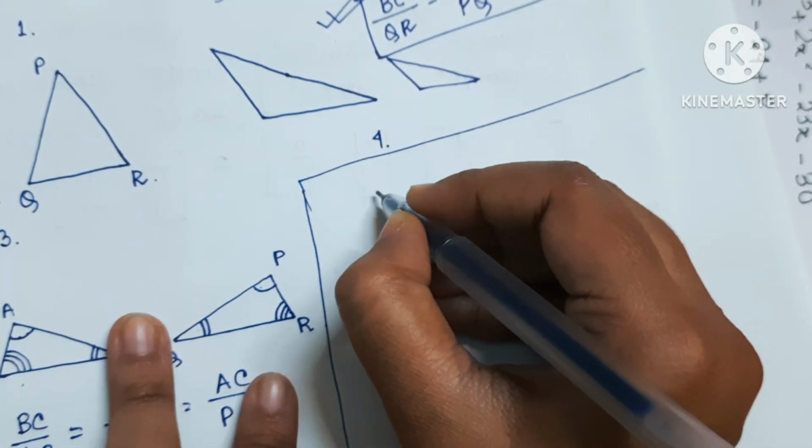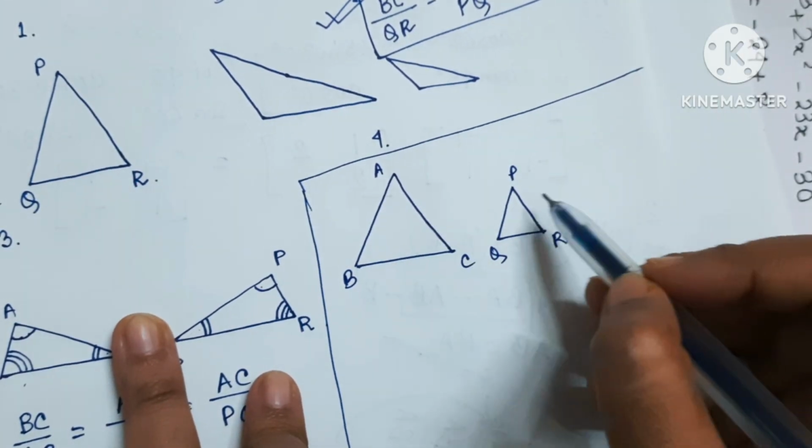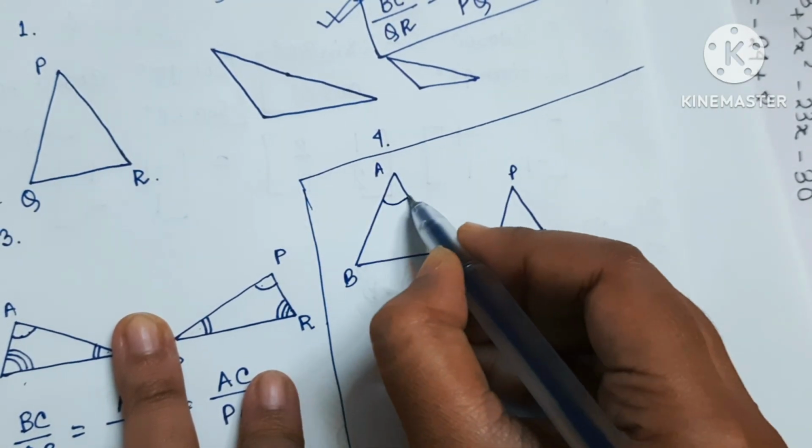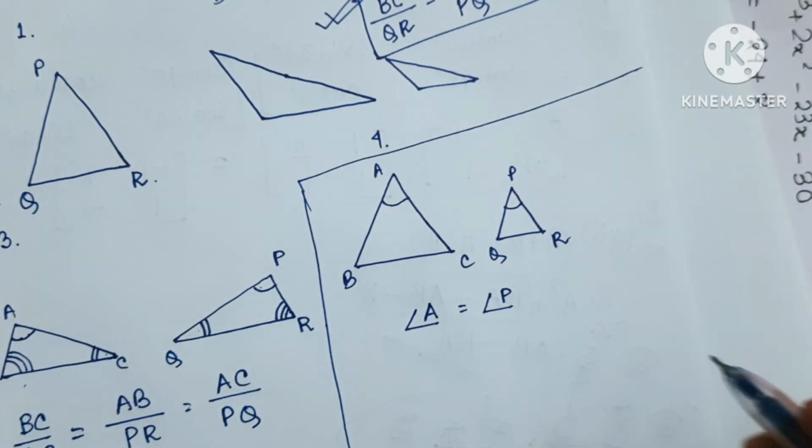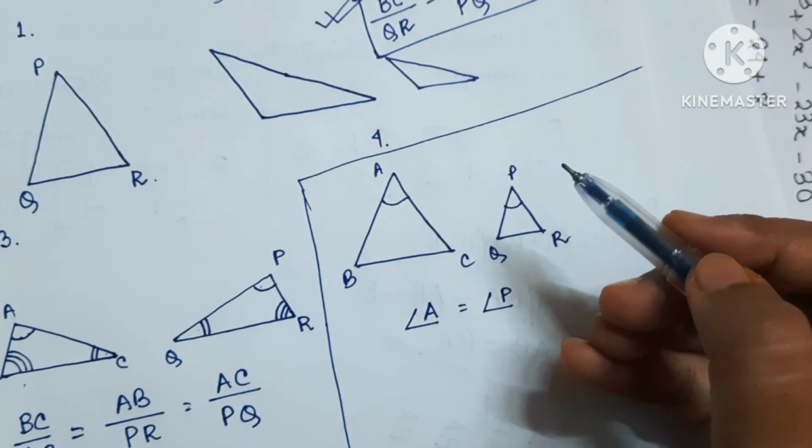Suppose in the case of ABC and PQR, angle A is equal to angle P, and there is another condition: the sides including the equal angle.